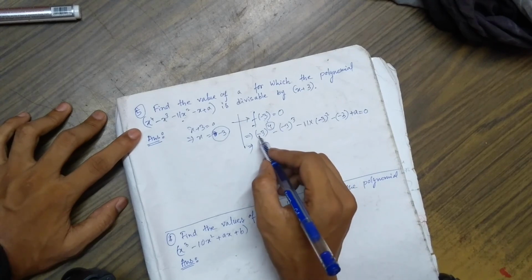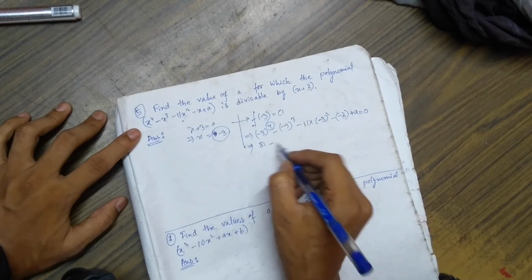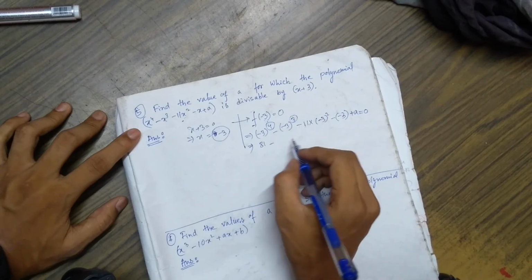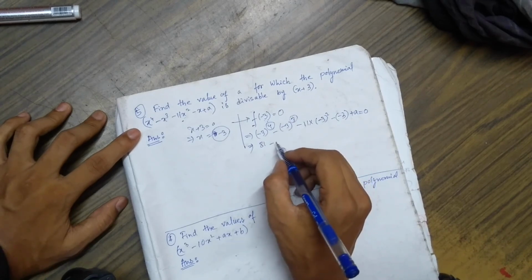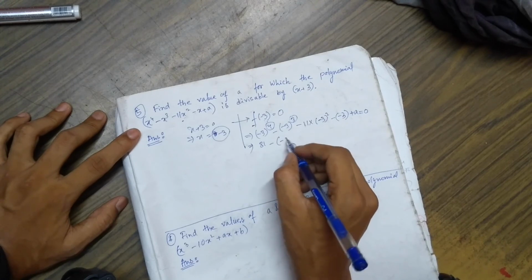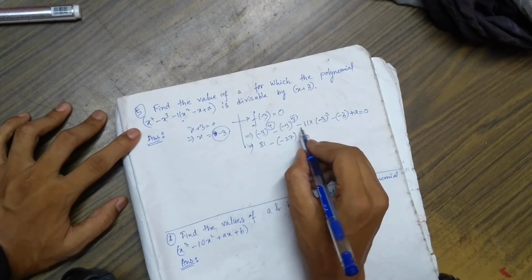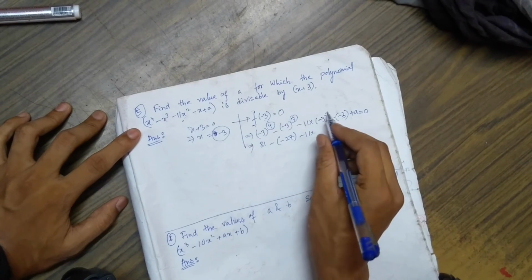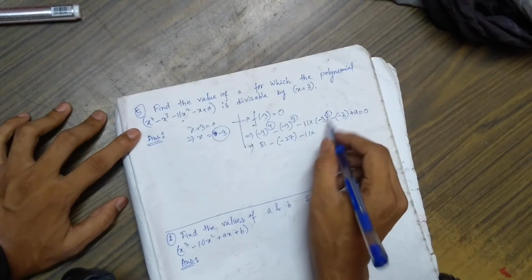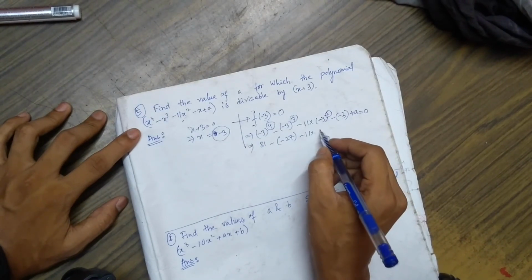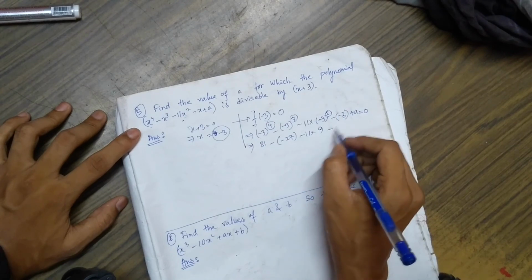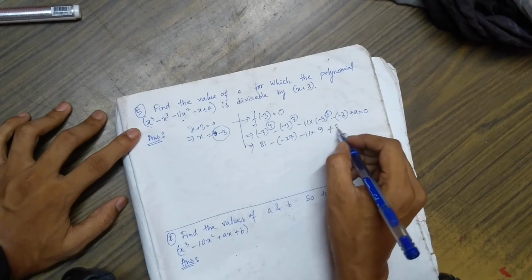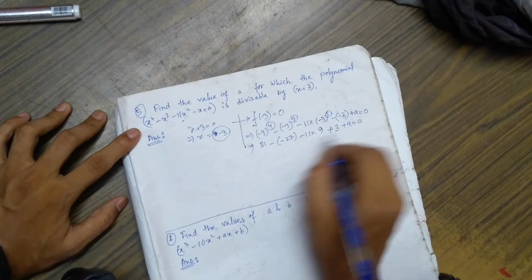Power is even, so the minus sign will get absorbed. Then 3 to the power 4, as we know, is 81. Minus, see, it's an odd term, so minus will remain there. So minus and 3 cube means 27, and minus 11 into, this is even again, so minus will get absorbed, and 3 square means 9, and this is a normal multiplication, minus into minus, plus 3 and plus a equal to 0.